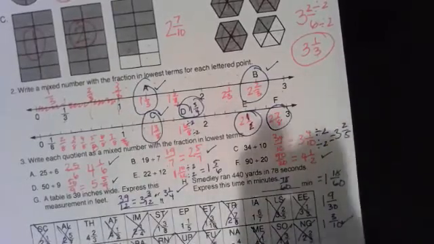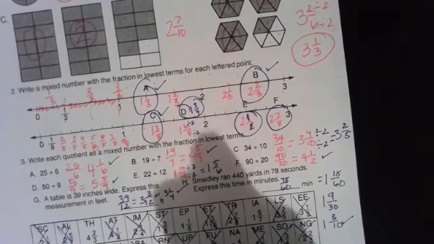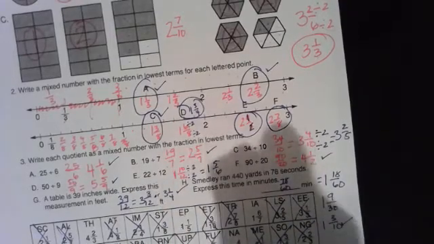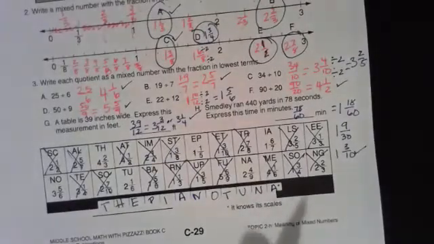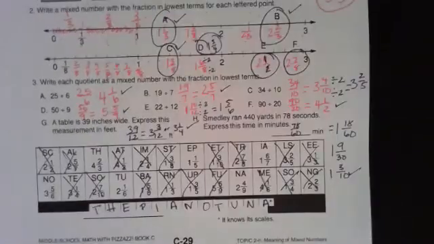And it says, the piano tuna. The piano tuna. And I need you guys to explain the riddle to me. So it's the piano tuna. Okay. So let me know if you have any questions on this one, okay?